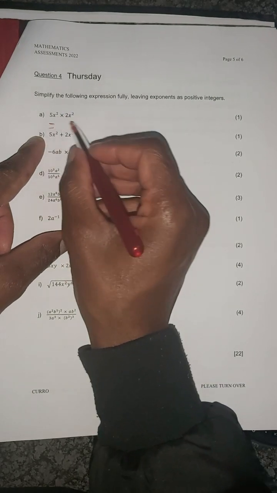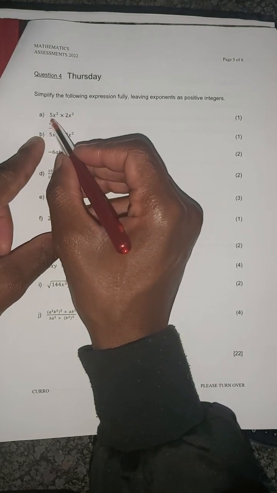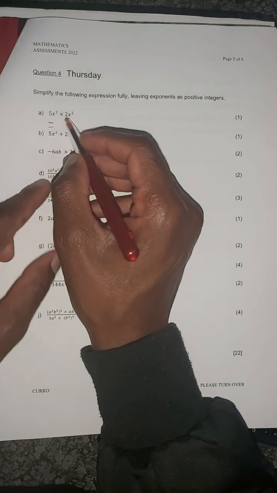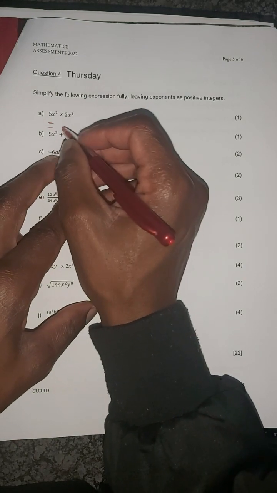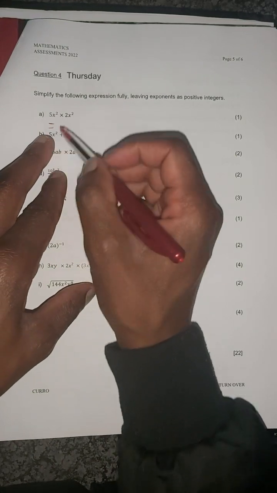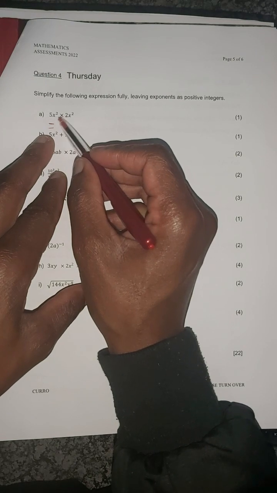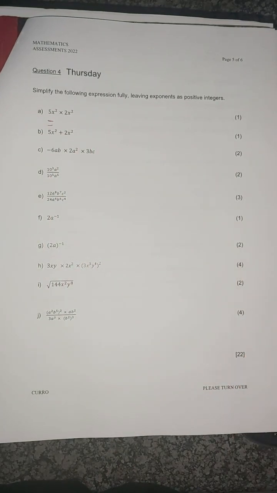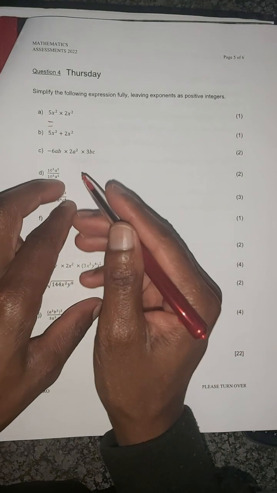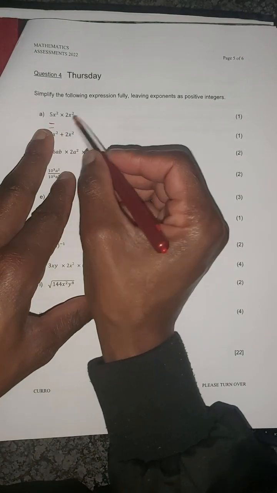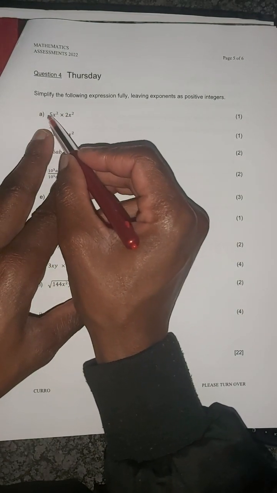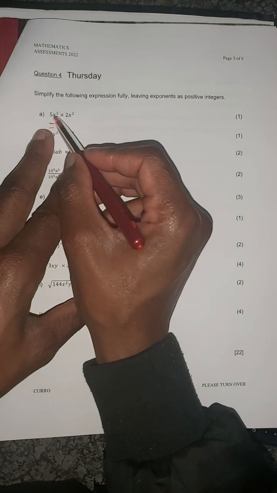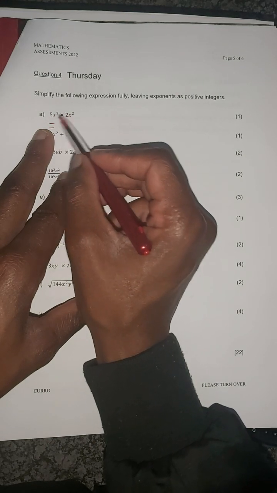So this one, guys, is what? 5x squared multiplied by 2x squared. How do we go about solving this one? It's actually quite simple and straightforward. You see a multiplication, you know that you are multiplying. It's that obvious, guys. So what we are going to do is start by multiplying the coefficients of our variables, and then after that we'll multiply the variables.